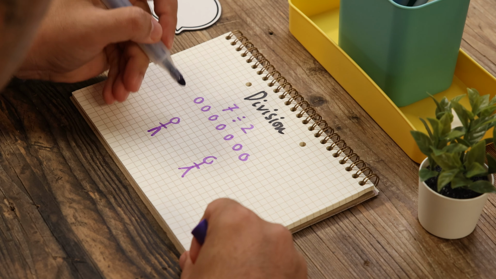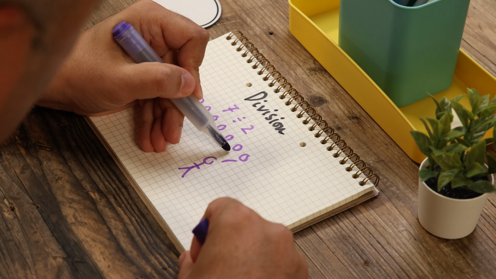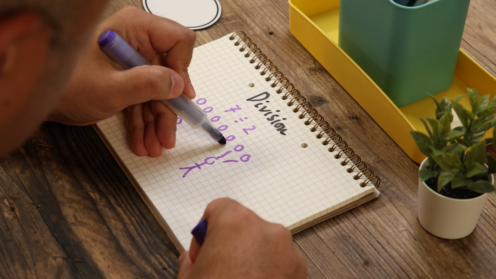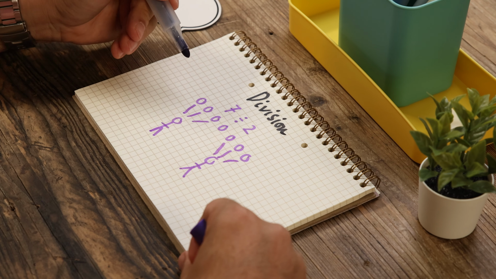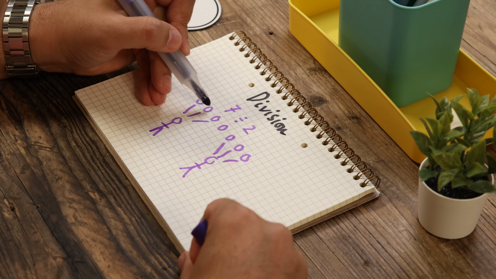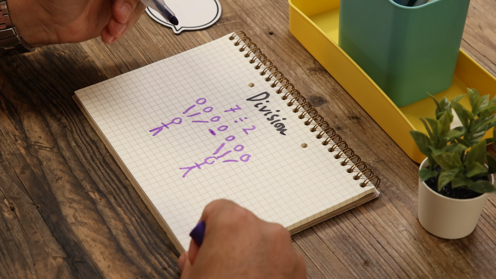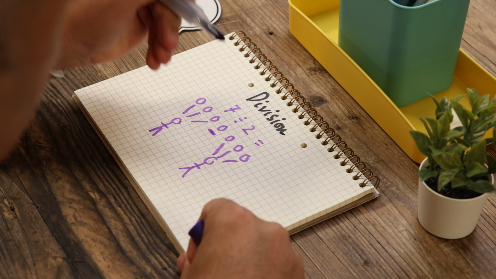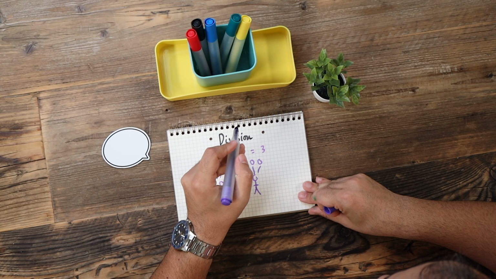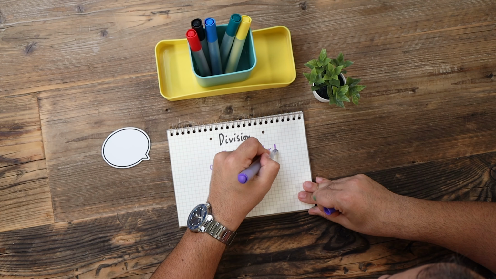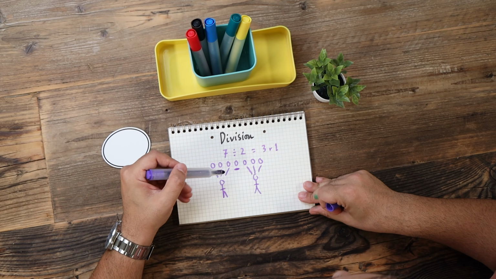I'm going to divide up those 7 items between the 2 people, starting to dish them out one by one. You can have that, you can have that, and you have that one, and you have that one. And you can see that I've now given each person 3 items, but I've got this one here that's left over. You can write the answer as 3, remainder 1. So if you divide 7 by 2, you have 3 items per person, remainder 1.